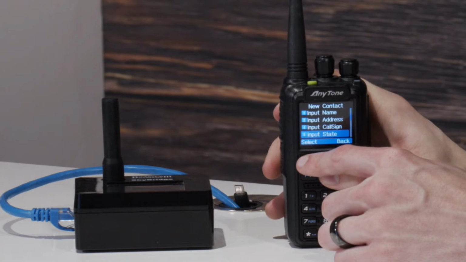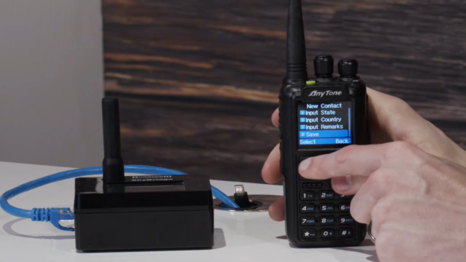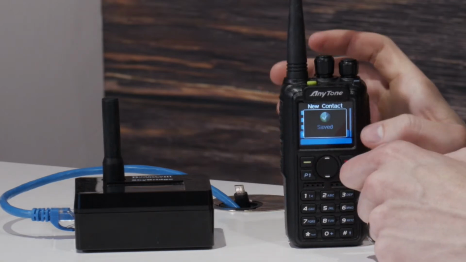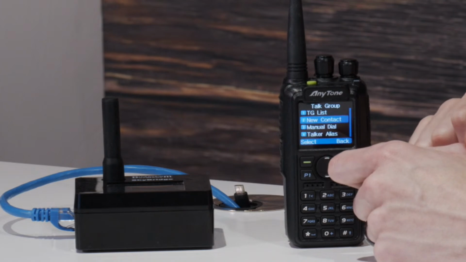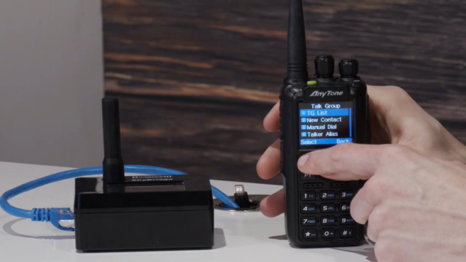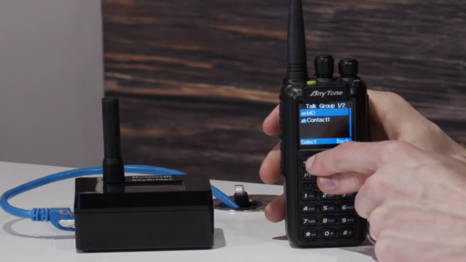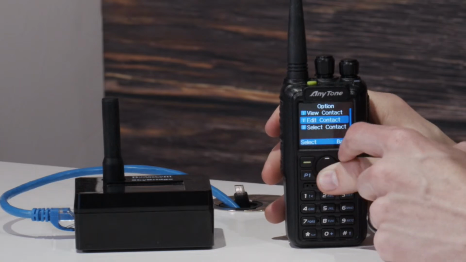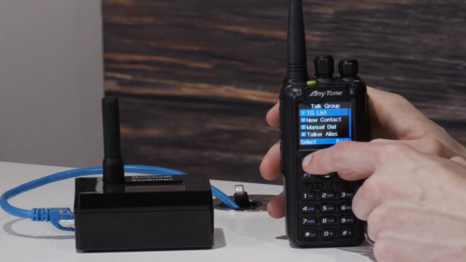I believe that is all we should need here. Just go down to number 8 and click Save. Saving contact, there we go. Now if we go back up to our talk group list, we can click on it. We see we now have that talk group. You can see the information, you could select it, everything like that. So you're pretty much set there.